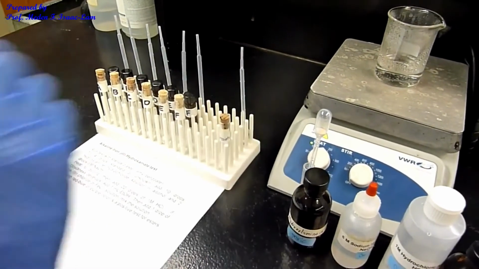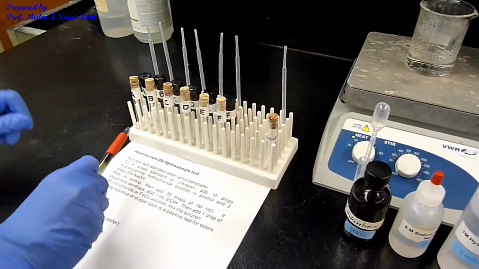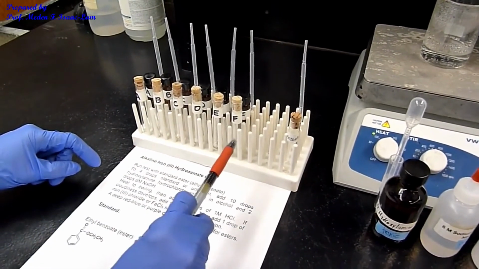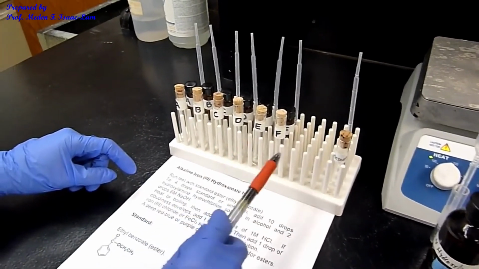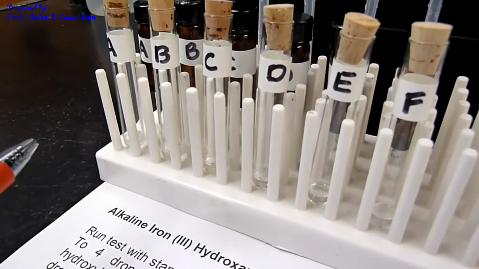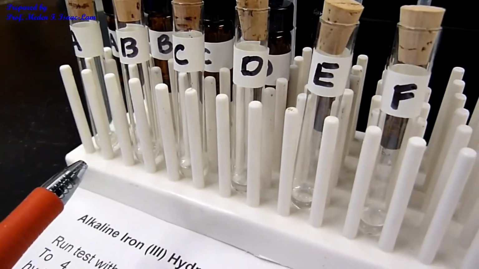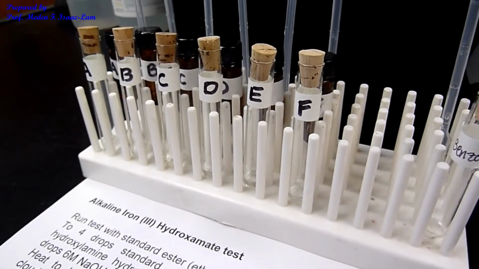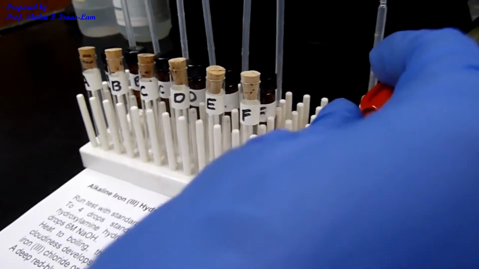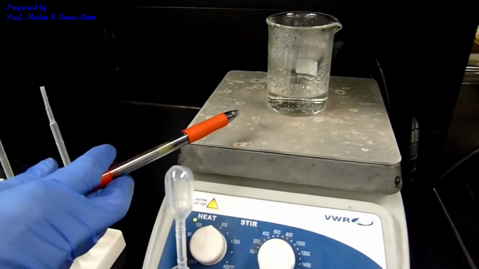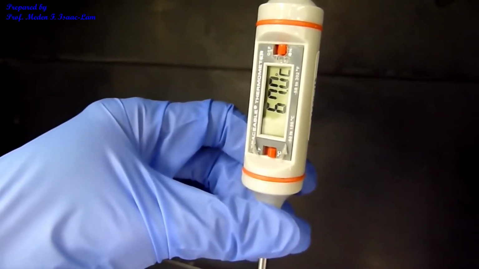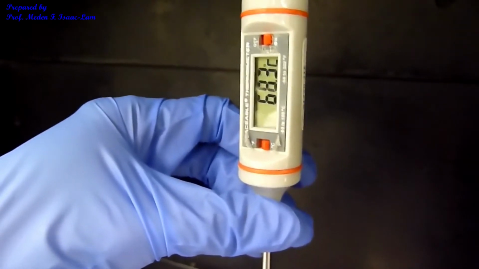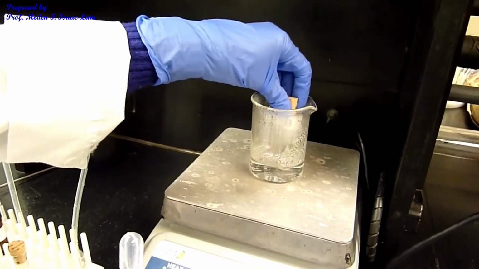So I shake it, and I already added in here 4 drops of each of the unknowns labeled as A, B, C, D, E, F. I already added 10 drops of the hydroxylamine hydrochloride solution in alcohol, and then also 2 drops of 6 molar sodium hydroxide. So I already have a water bath heating in here. Temperature is close to 70. So I'm now going to immerse the tubes and then heat it for about 5 minutes.